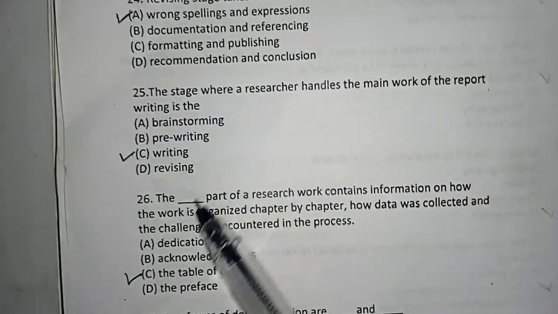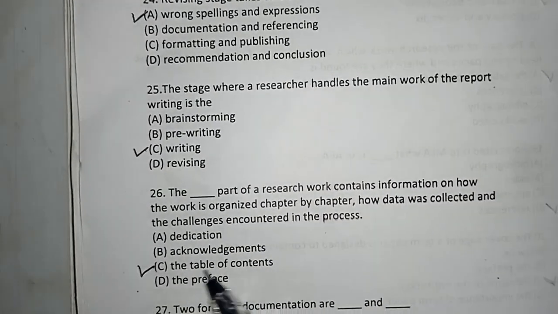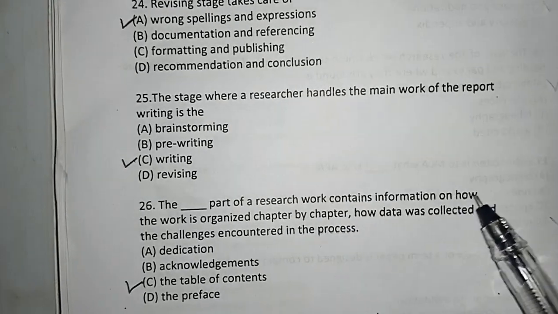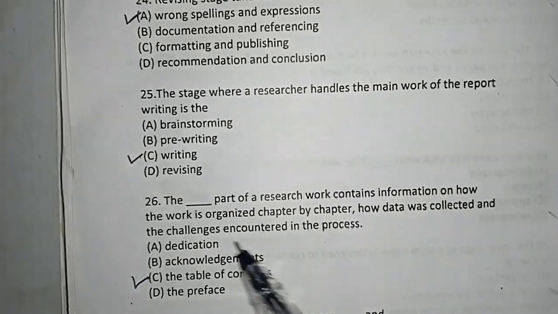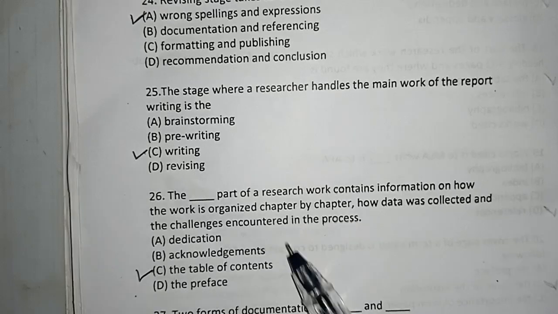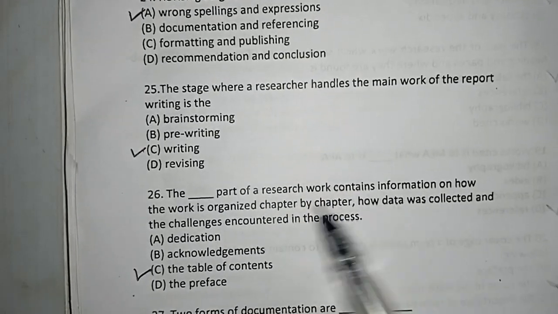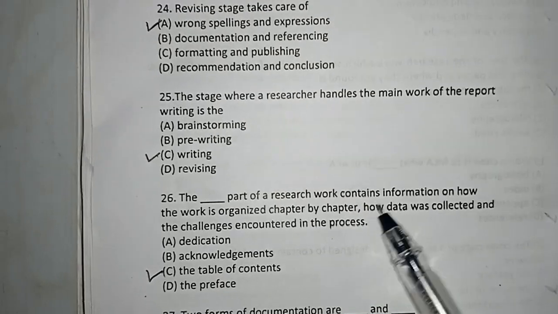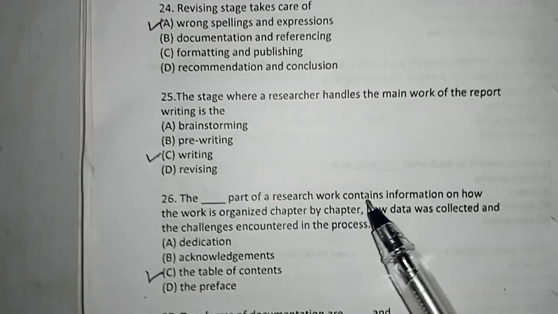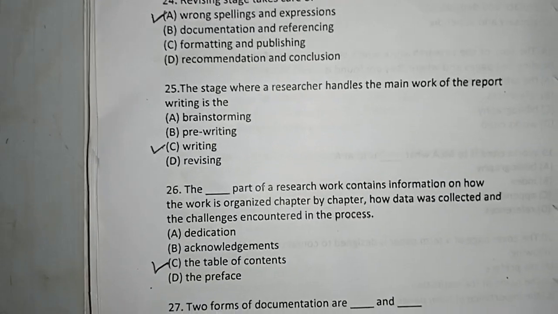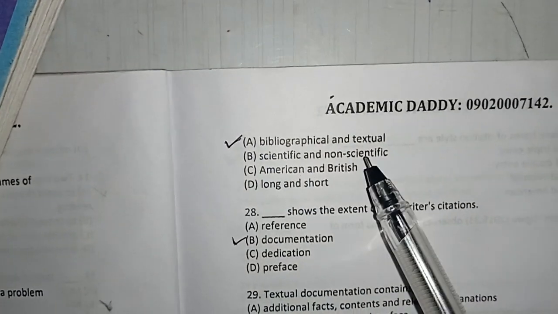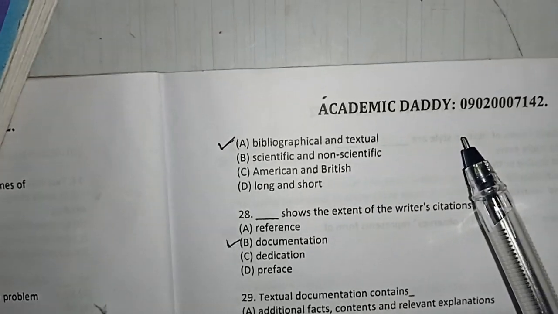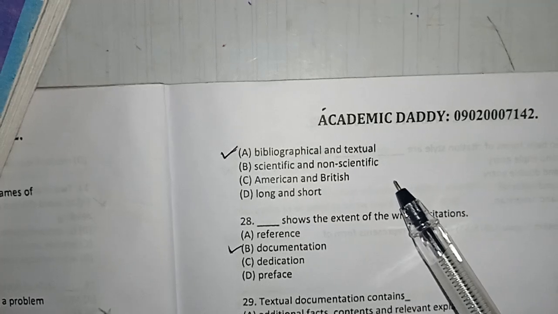The table of contents part of a research work contains information on how the work is organized chapter by chapter, how data was collected, and the challenges encountered in the process. Two forms of documentation are bibliographical and textual.